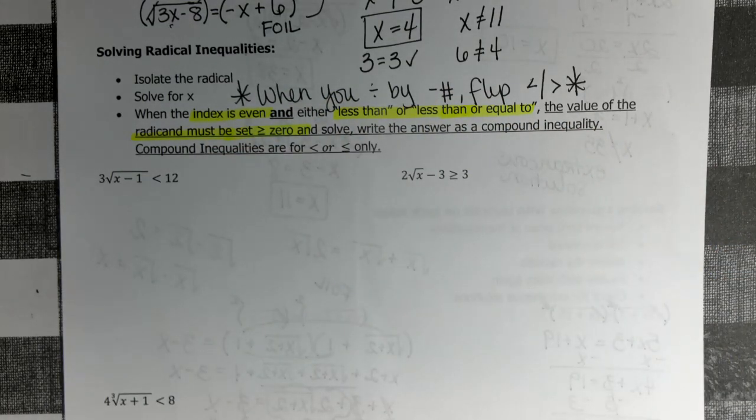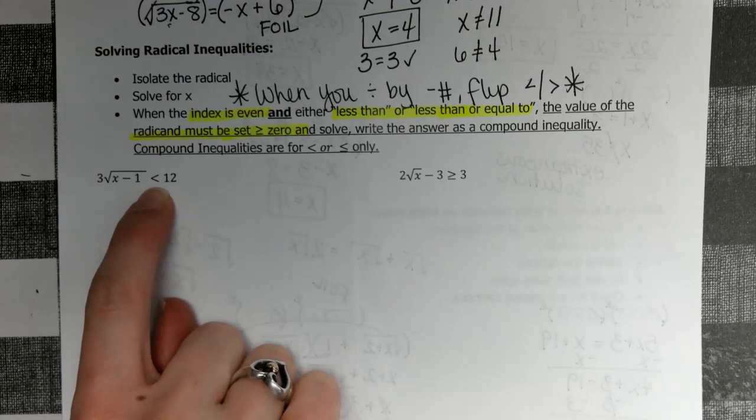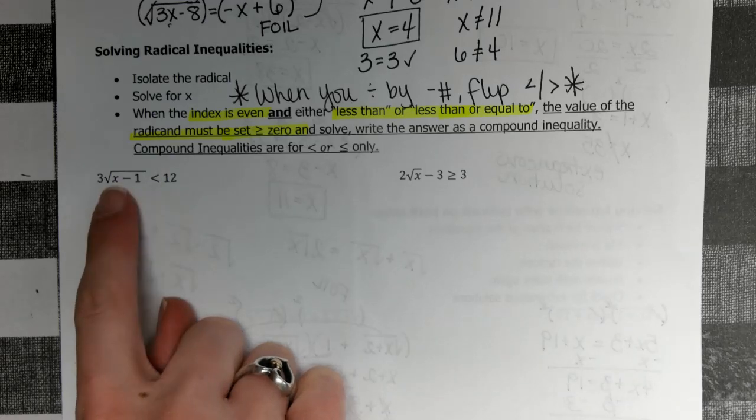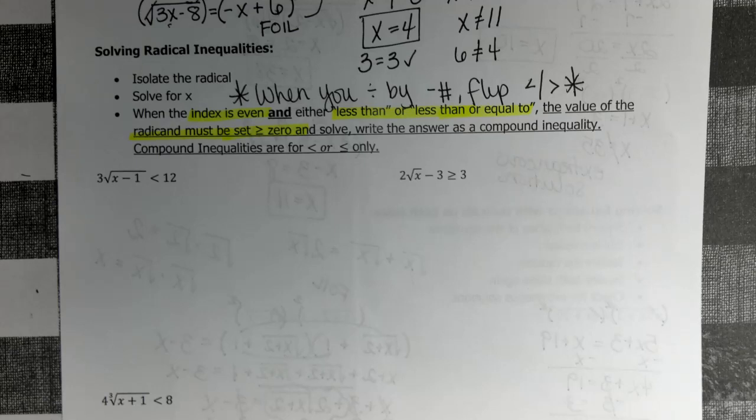What happens when I take a square root of -4? I get what type of number? Not decimal. Imaginary. Okay, I don't want imaginary here. So if I take the square root and my symbol is less than, so it's pointing to the left, then you're going to set whatever's under the radical greater than or equal to 0 when you're done solving. Okay, that's the only specific thing that you're going to have to really remember.